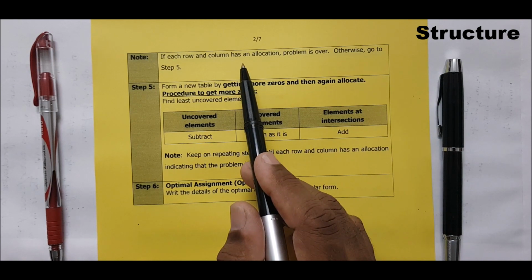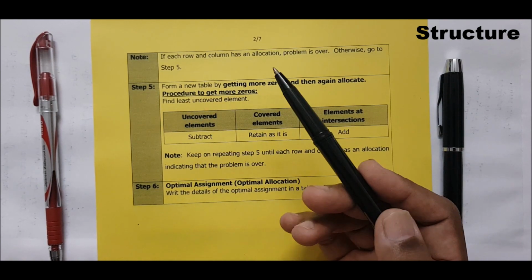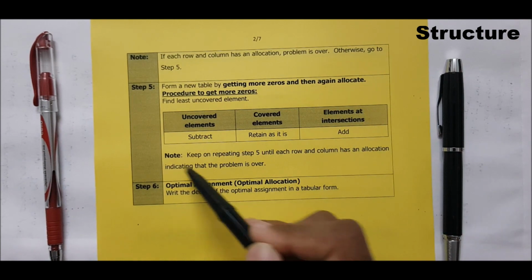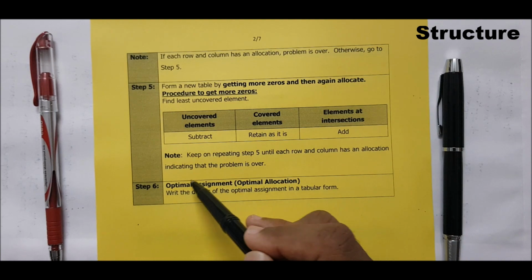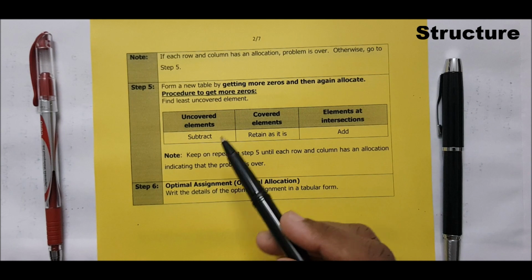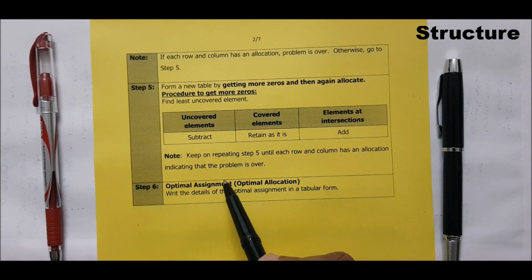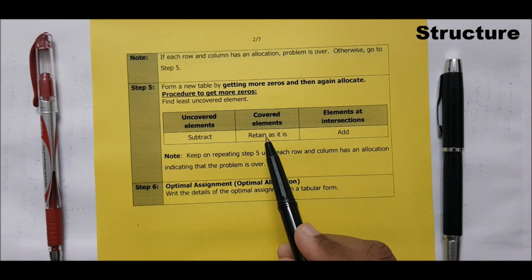If there are less than 5 allocations, go up to step 5. What is step 5? Getting more zeros and allocating. There is a procedure for getting more zeros and allocating. After step 5, if you check, in a 5 by 5 table problem, there should be 5 allocations. If it is 5, then the problem is over.